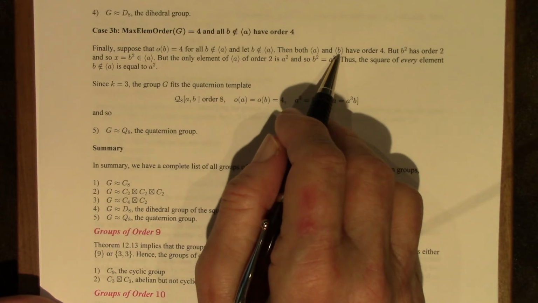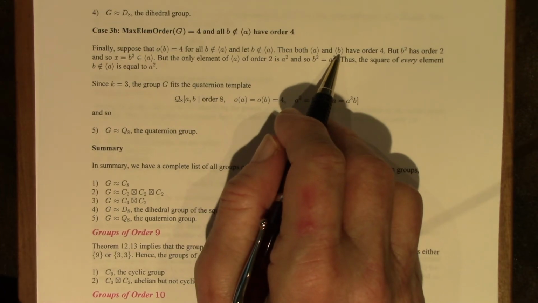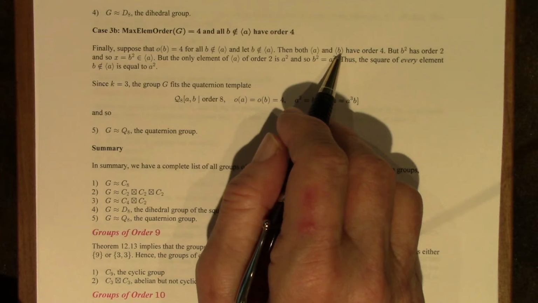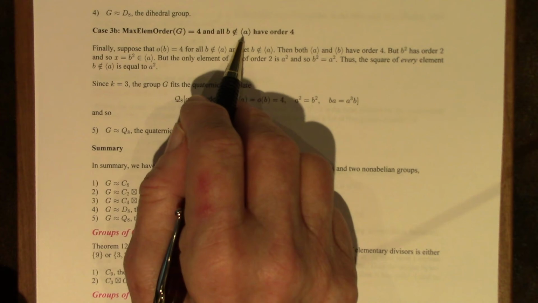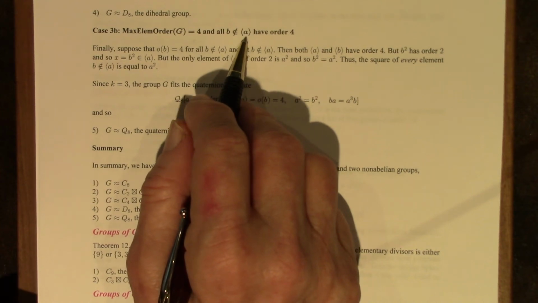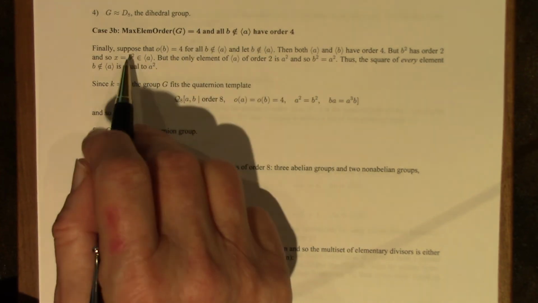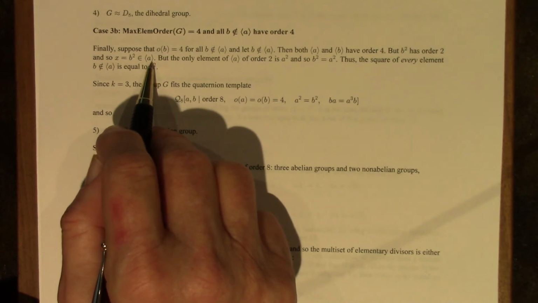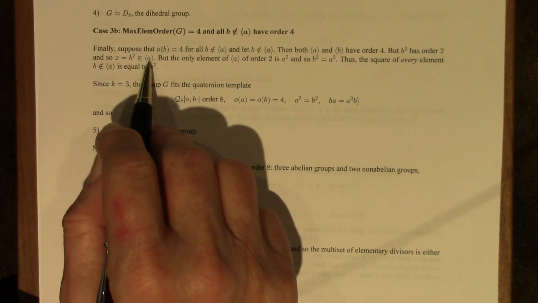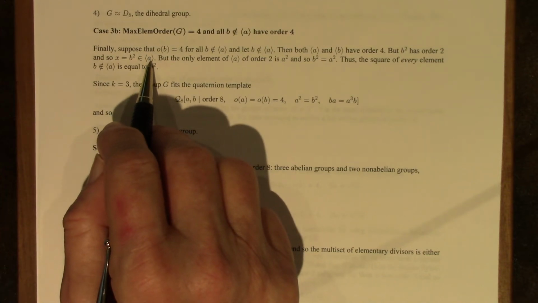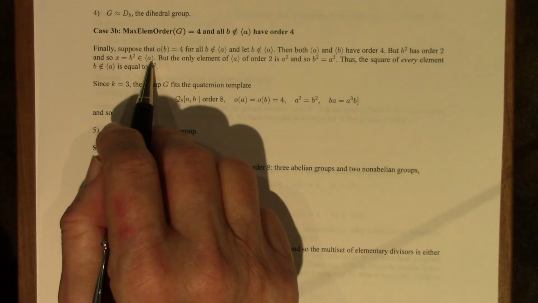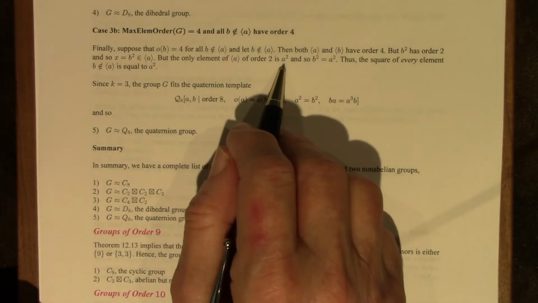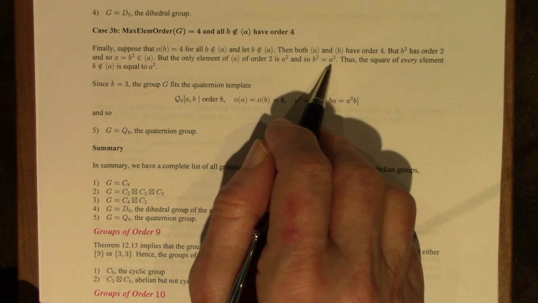So these two cyclic subgroups have order 4. B squared has order 2. And since all elements outside of the gigantic subgroup have order 4, B squared has to be in the subgroup generated by A. But this is a cyclic subgroup of order 4 generated by A. The only element of order 2 is A squared. So B squared equals A squared.